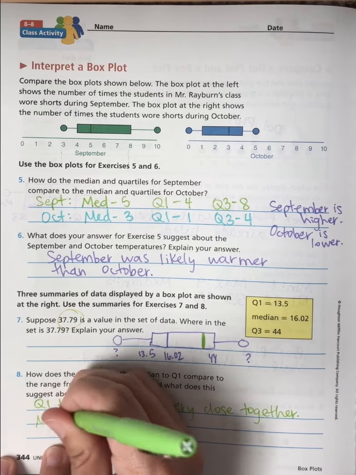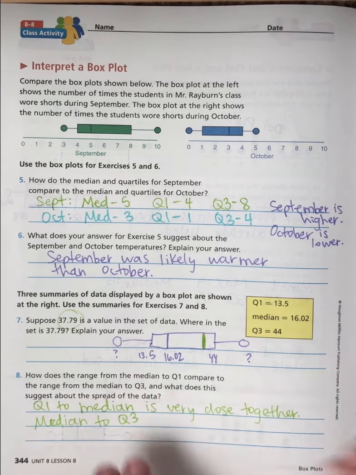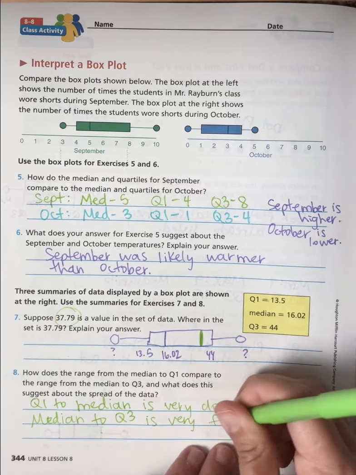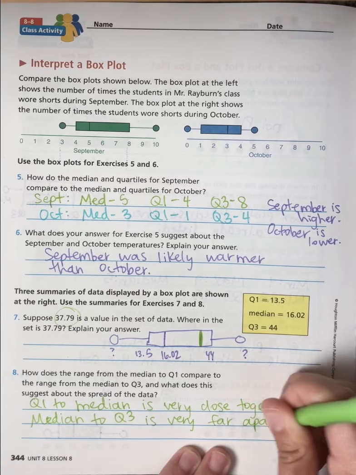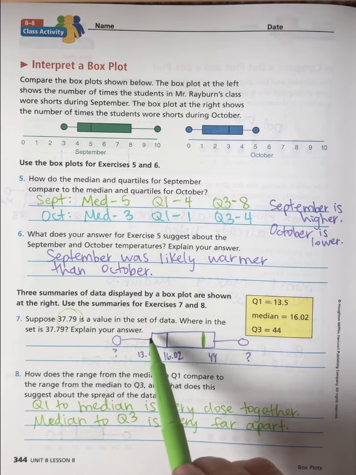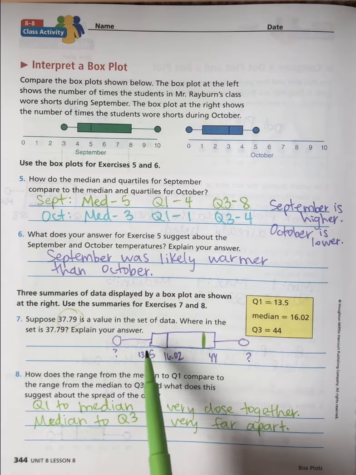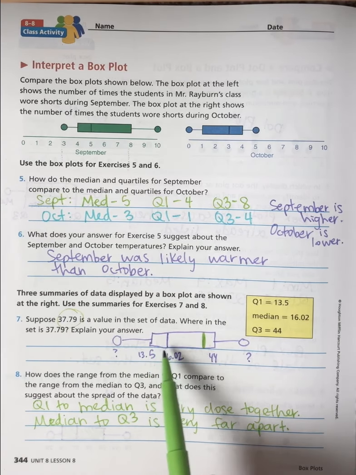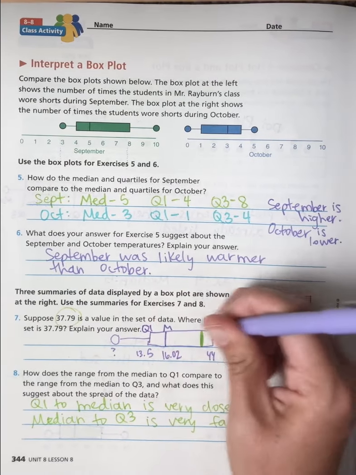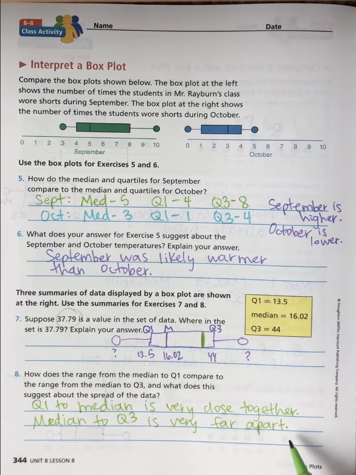So I would say median to quartile 3 is very far apart. And again, I think it helps to have drawn this visual right here like I did. Instead of just looking at the yellow box, it helped to have that visual there. So quartile 1 to the median, they were close together, but that median to quartile 3, if I label these, it would be helpful. Quartile 1, median, quartile 3. But from the median to quartile 3, they were a lot further apart.